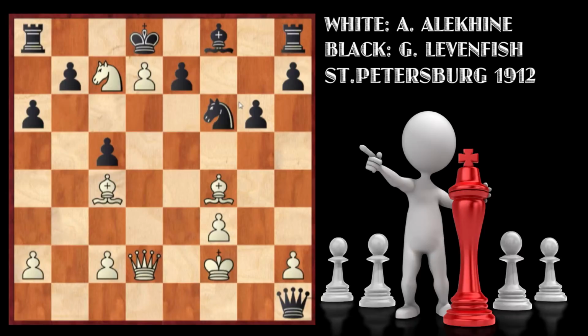After which, e takes d7 was played. And the game ended when Levenfish resigned. The reason that he resigned is that the knight is soon going to go over here, delivering checkmate. And so this threat is unstoppable.